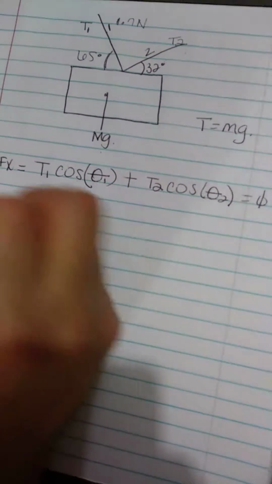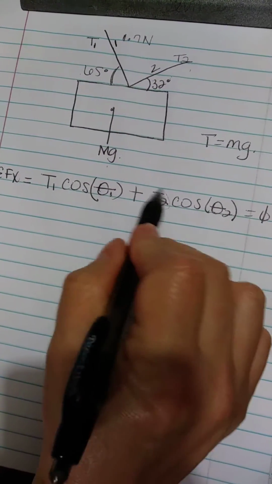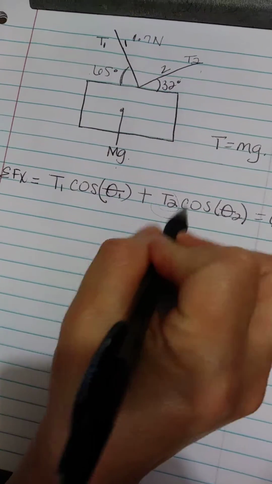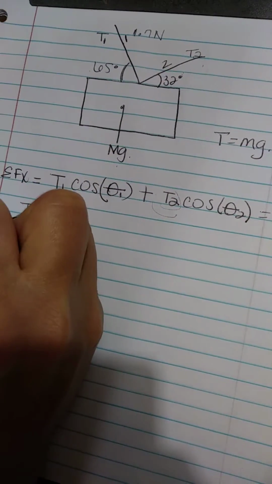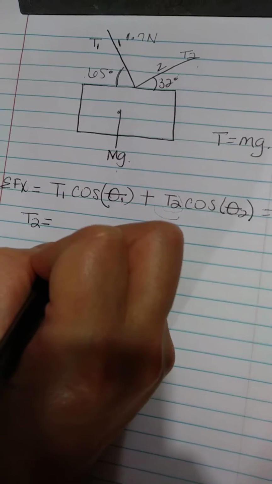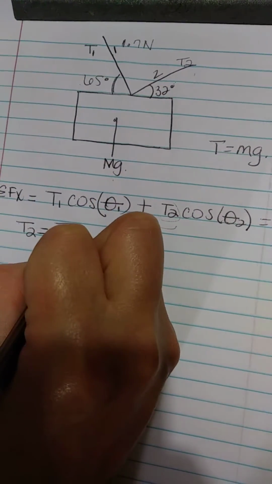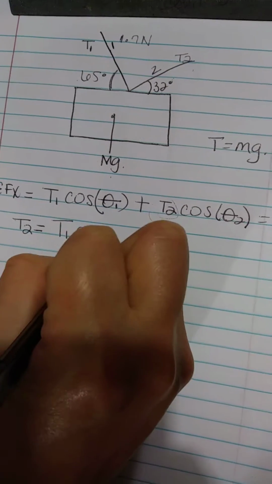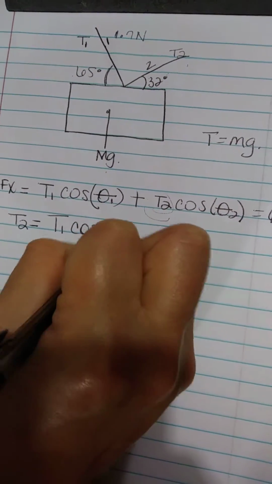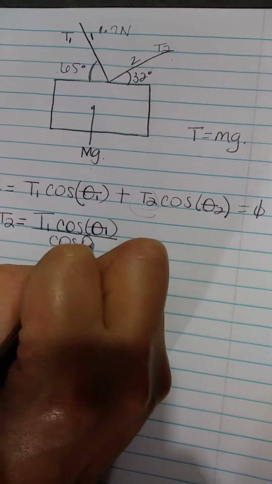We set up our equation. We need to solve for tension 2, which is this one. So we're going to put this one to the side and put an equal sign. What we are going to have left is tension 1 with a cosine of theta 1, over cosine of theta 2.